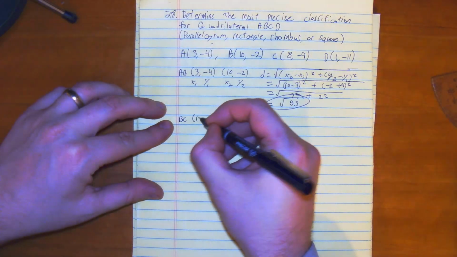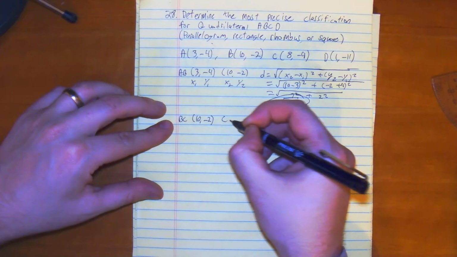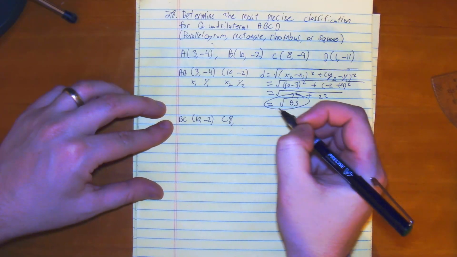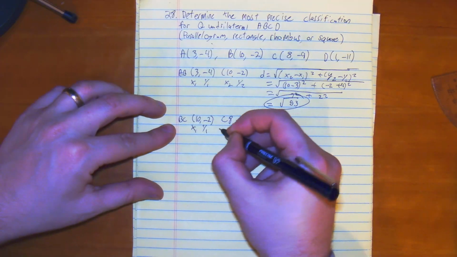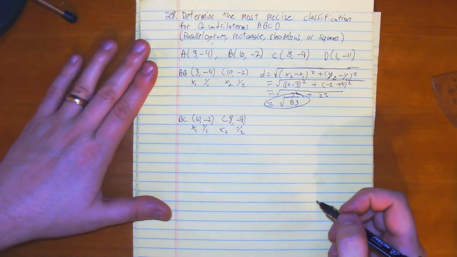B is at (10, -2), and C is at (8, -9), x1, y1, x2, y2.